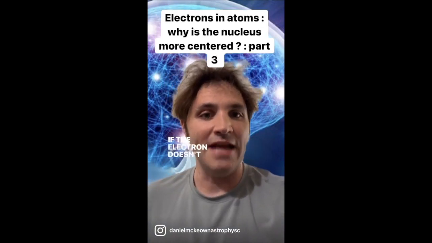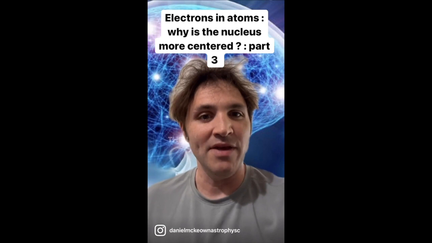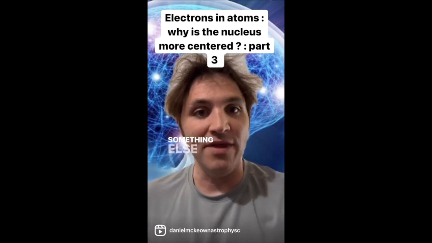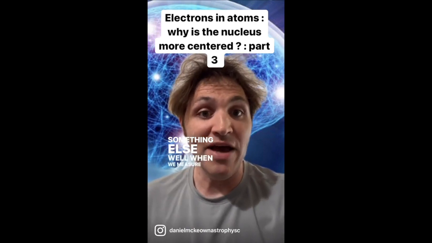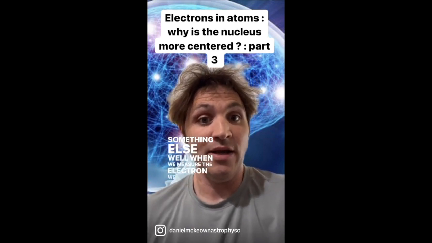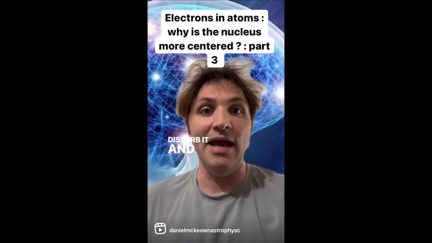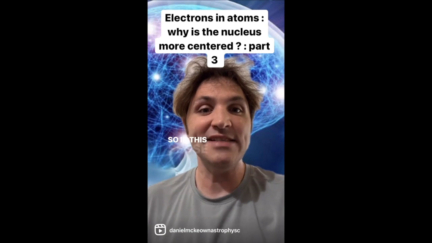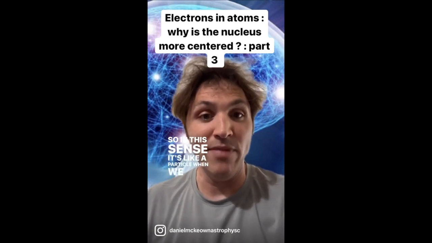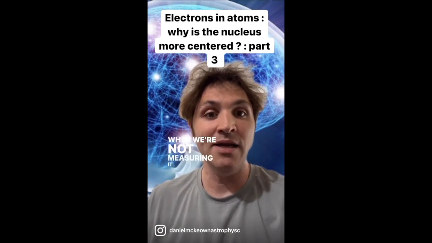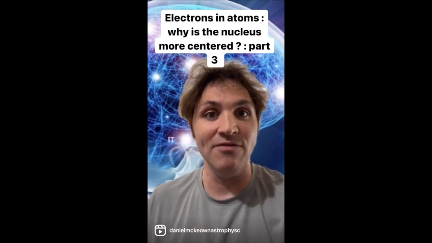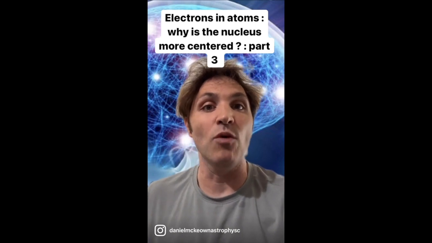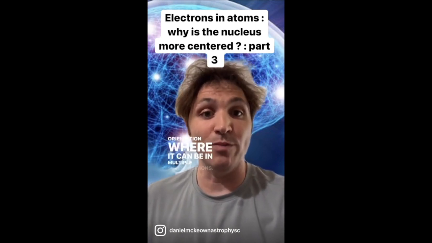If the electron doesn't have a definite position or momentum, then when is it more like a particle and when is it more like something else? Well, when we measure the electron, we actually disturb it, and it does acquire a more definite position then. So in this sense, it's like a particle when we measure it, but when we're not measuring it, it moves around more like a wave. It distributes itself in a wispy, uncertain type of orientation where it can be in multiple superpositions.